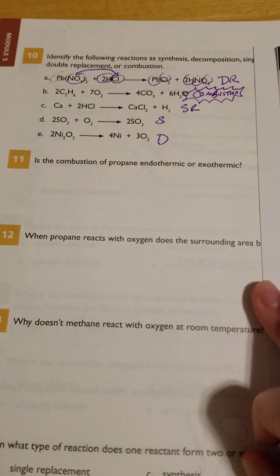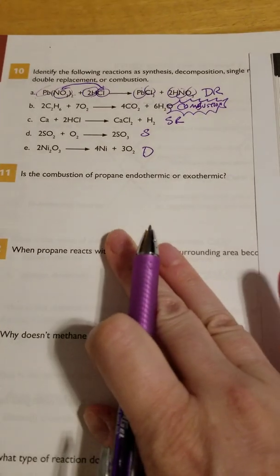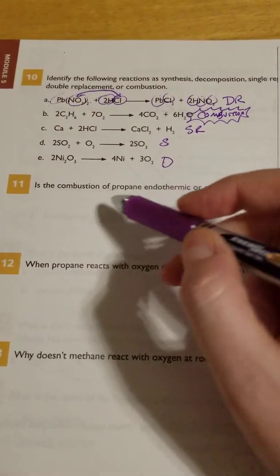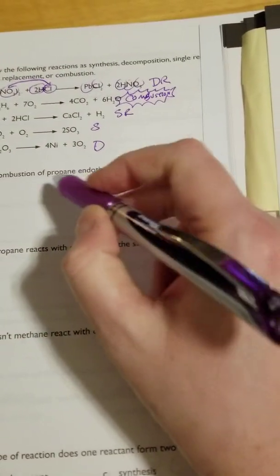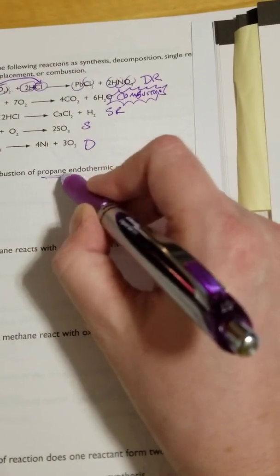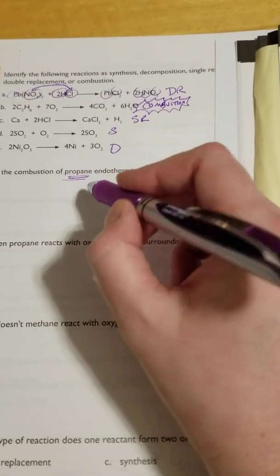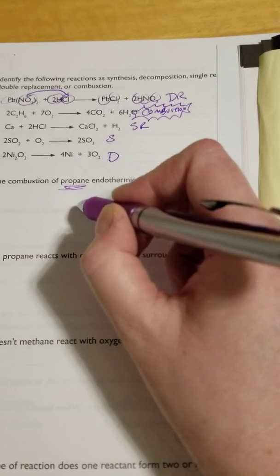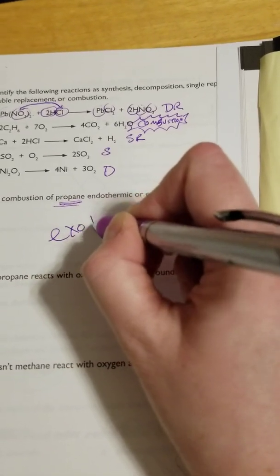All right. So when you have combustion, I don't know of any time it doesn't create some sort of energy. But this is definitely when you use propane in your gas grill. And you feel the heat and you can cook some steaks on it. That is exothermic.